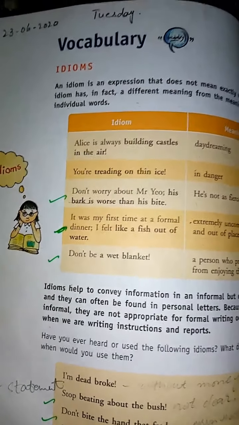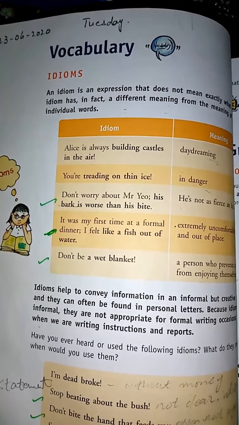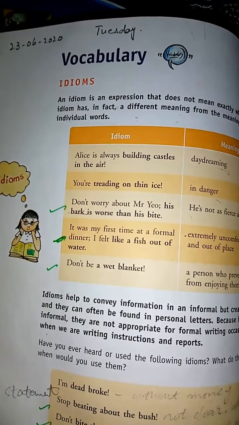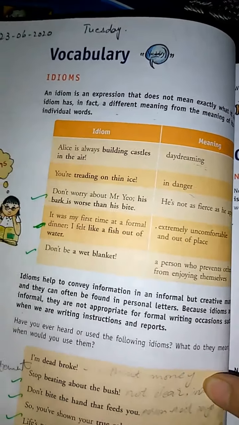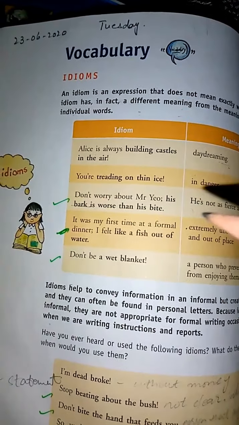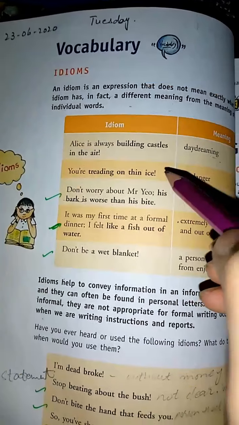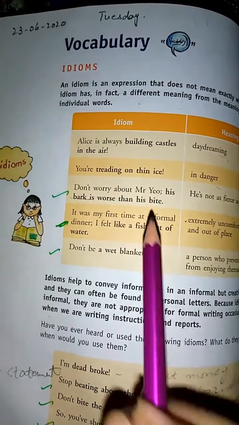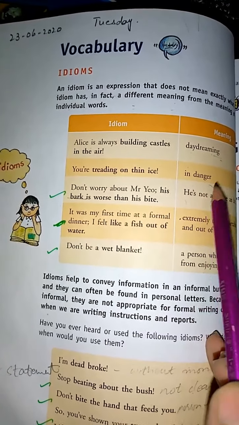So the idioms are the expressions that don't mean exactly what they say or what they look like. Idioms have in fact a different meaning from the meaning of their individual words. Okay, if you look at them individually, their meaning will be different, but if you are combining them, their meaning will be different. Okay, then in the next, you are treading on thin ice, in danger.